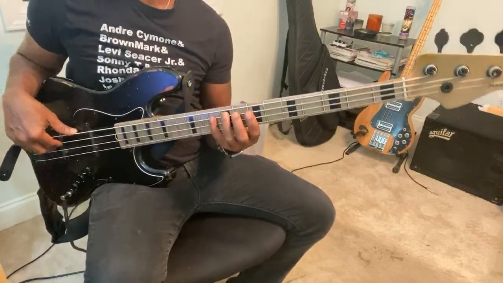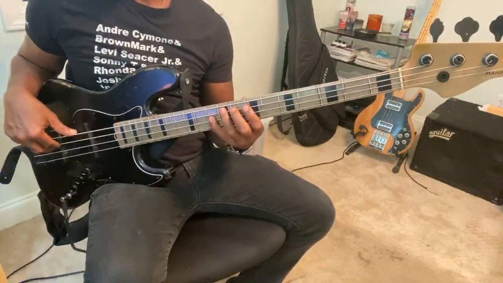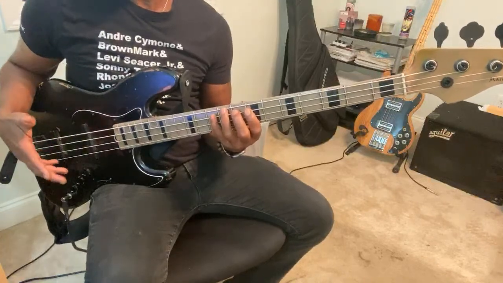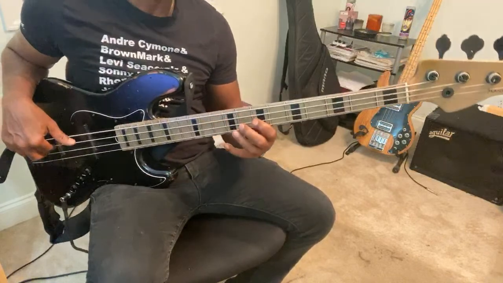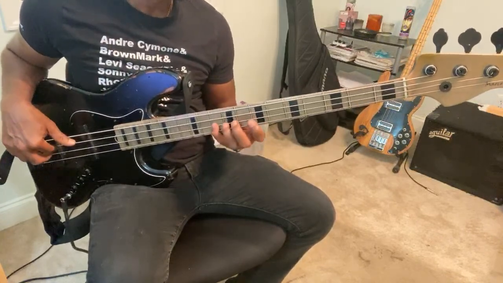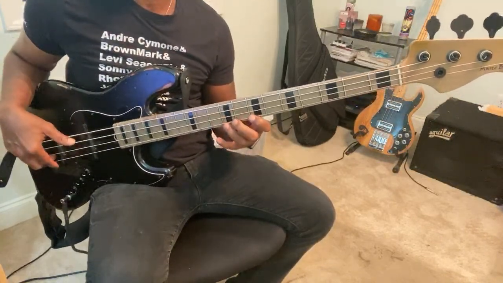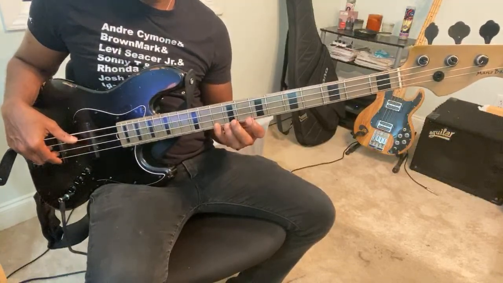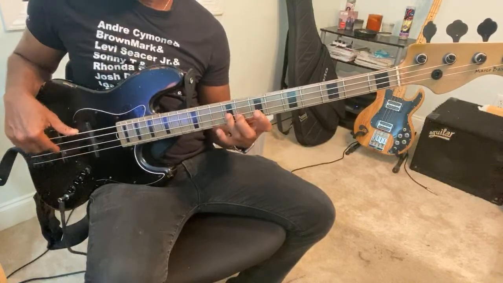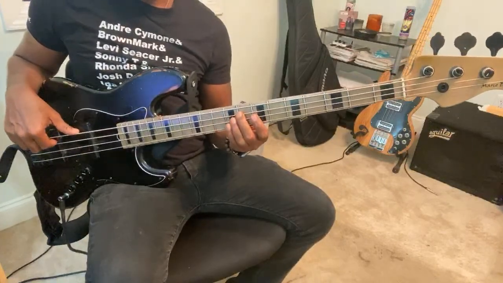I also talked about the DNA of the Lydian mode: a root, major 2nd, major 3rd, perfect 4th, perfect 5th, major 6th, major 7th, and a perfect octave. So now we're going to move on.